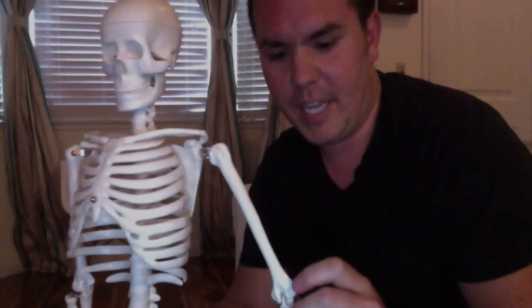From there, we have our deltoid tuberosity, which is right down here. From there, we have our medial epicondyle, which is right here, right near the elbow. And then we have our lateral epicondyle, which is on the outside of that, right over here. And then from there, we have our coronoid fossa, which is just this little area right here.